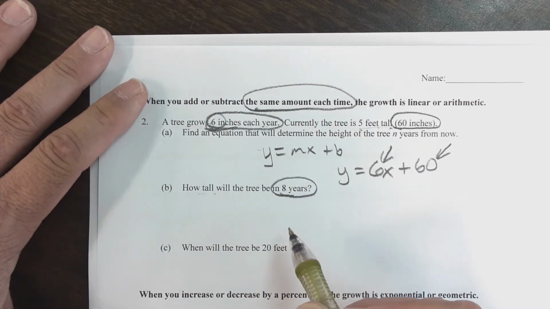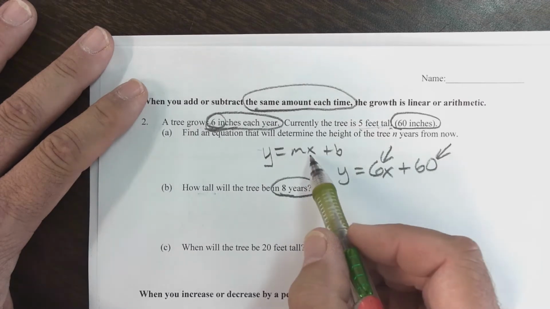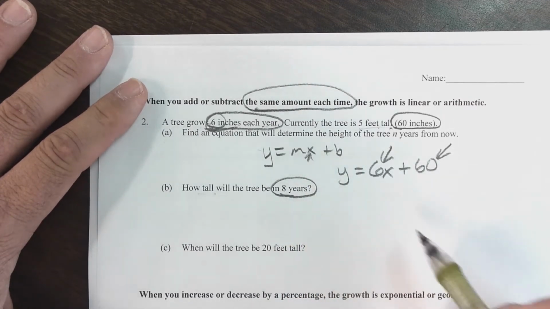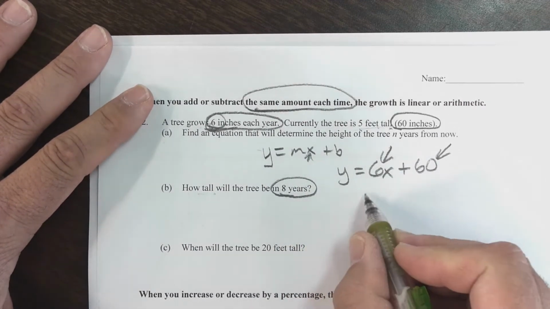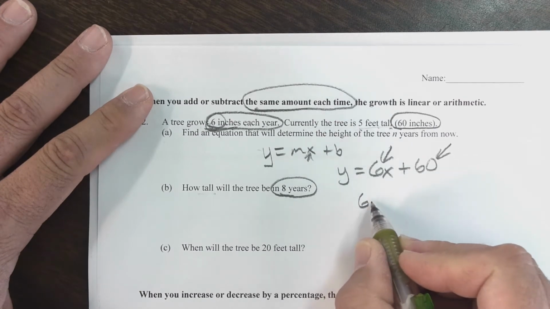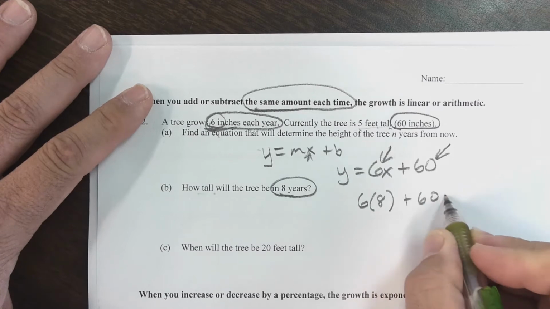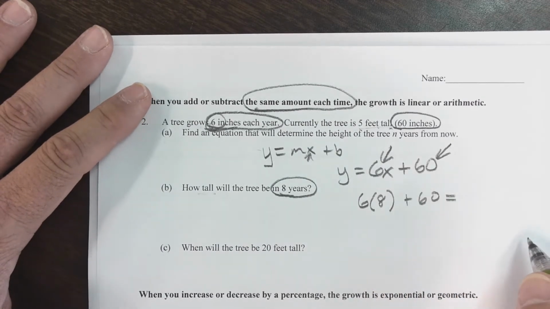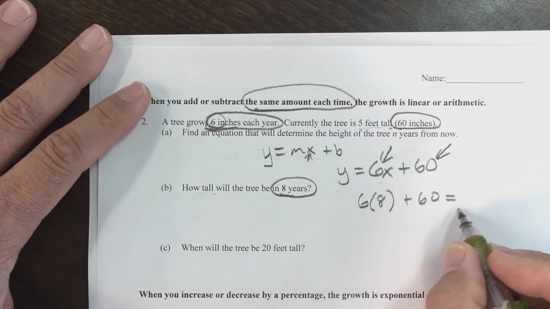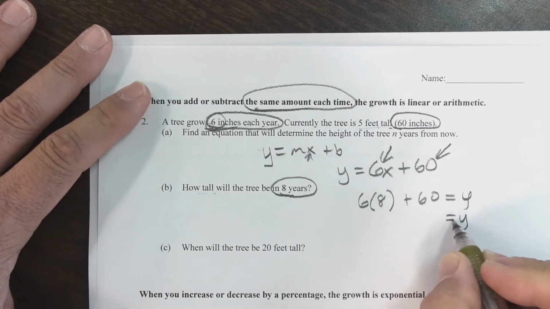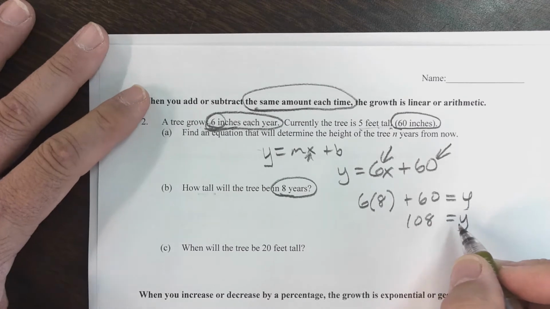Years is x, so I plug in 8 for x. So 6 times 8 plus 60 equals, let's see, 108 inches.